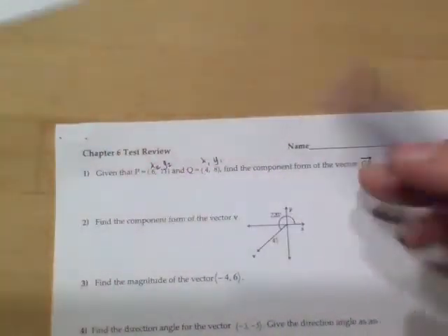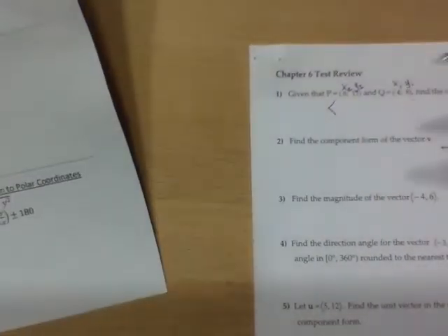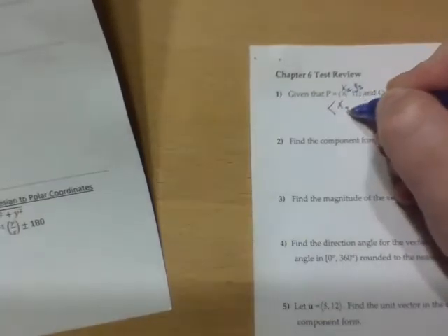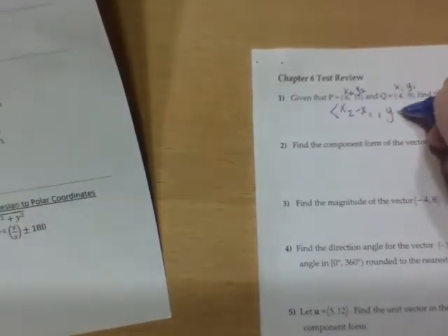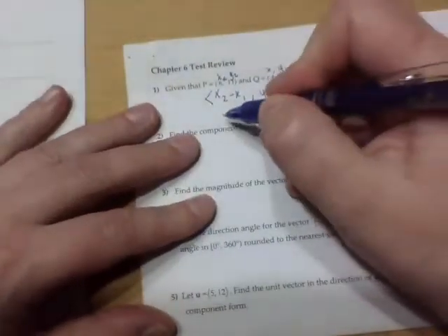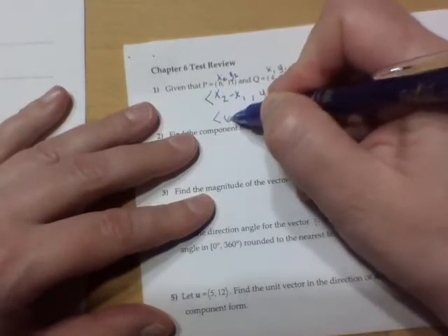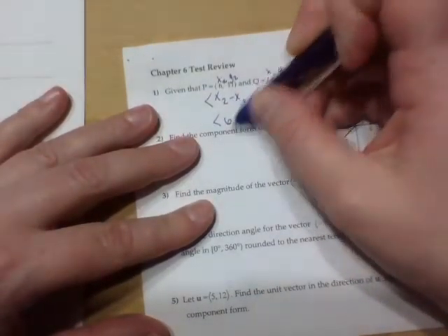All right, so then we're going to do our formula here, which says that in order to get the component form, we would take our x2 minus x1, and that would be with y2 minus y1. So x2 is going to be 6, and x1 is 4. Sorry, that's a minus sign.